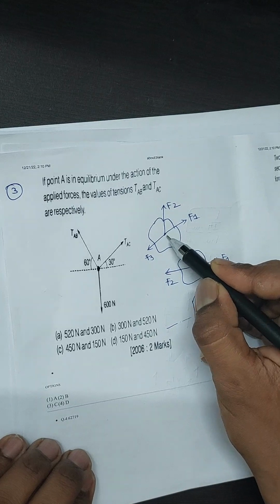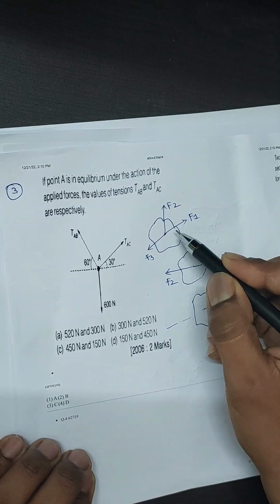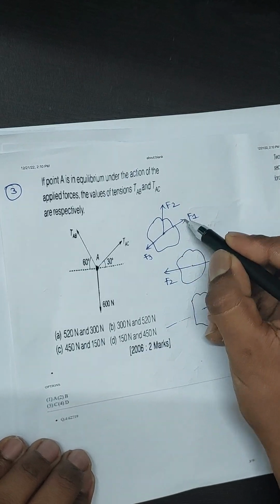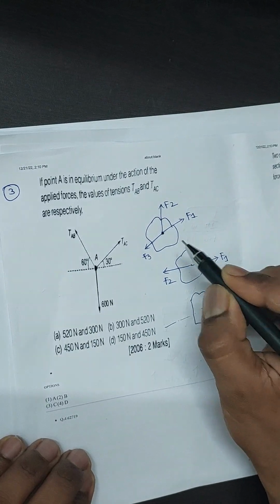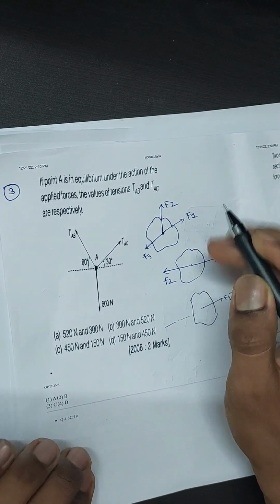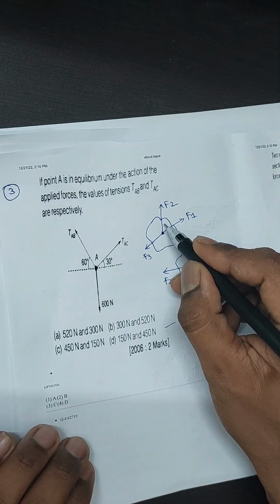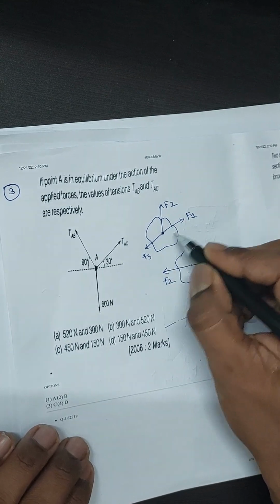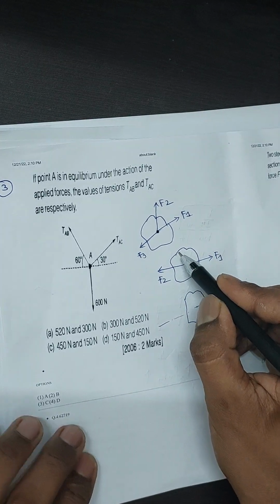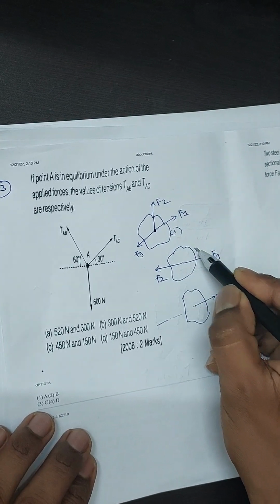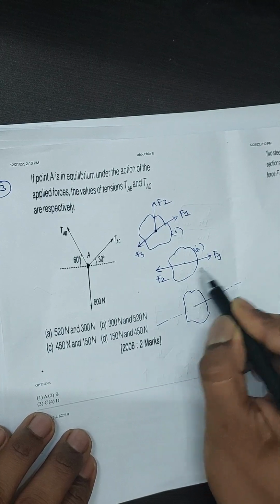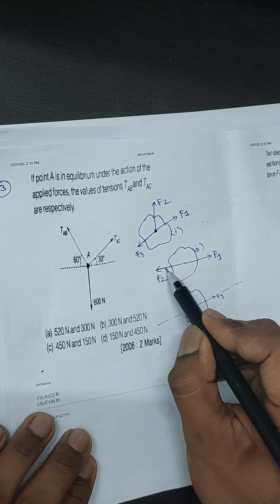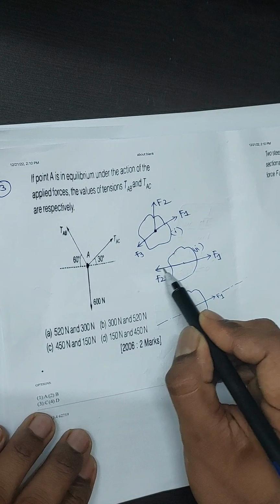Suppose this body is under equilibrium due to 3 forces, then the 3 forces must be concurrent in nature. That means their lines of action should meet at one point. Then only this body can be under equilibrium. If any of these forces' line of action is not meeting at this point, then this body cannot be under equilibrium. Now case number 2. If any body is under equilibrium due to 2 forces, then those 2 forces should be collinear in nature. That means their lines of action should pass through each other.